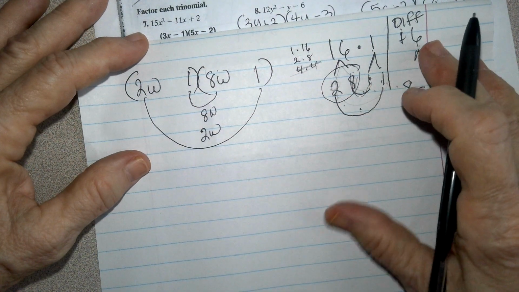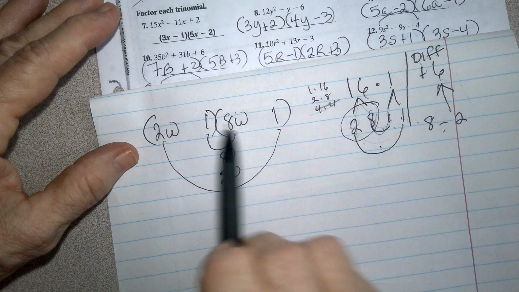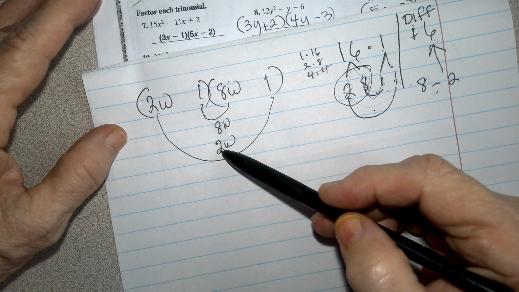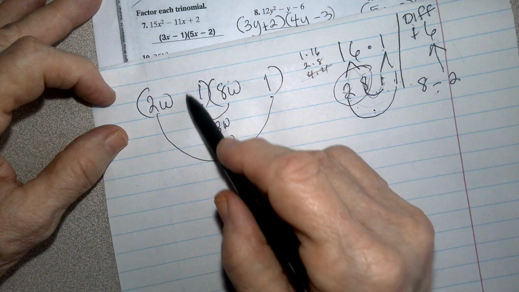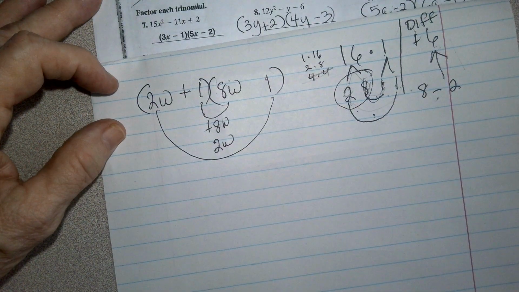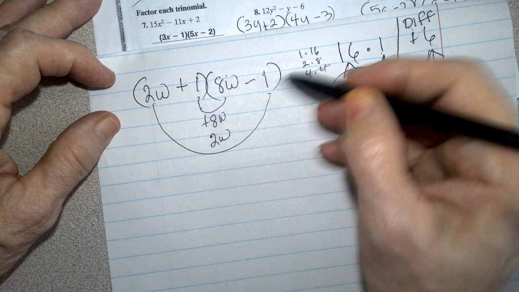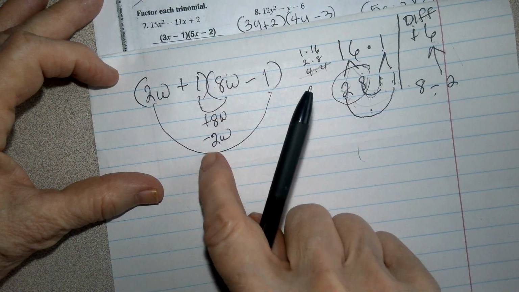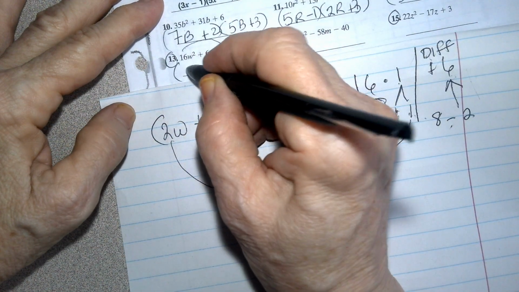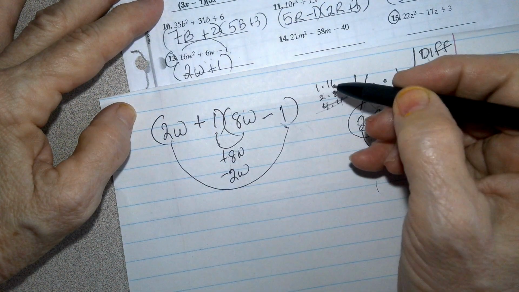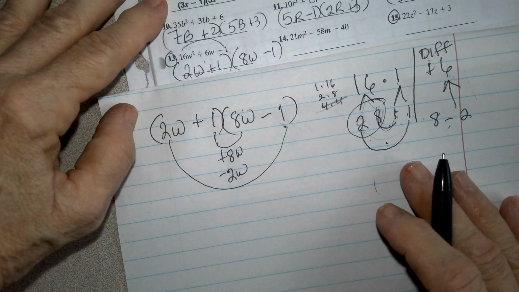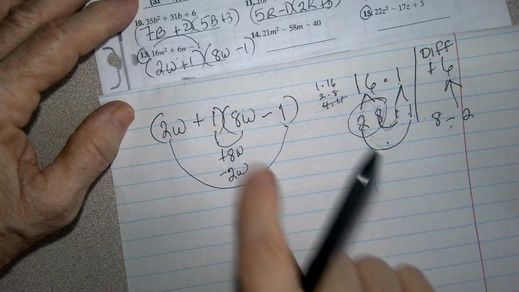And then let's see what we have to have more of. We have to have more positives. So which one of these is going to get the positive? The 8 or the 2? The 8. And let's see what made the 8 were these two. So I can't change the sign in front here, but I can put it right here. And then the other one's going to get the negative. So this one comes to positive, this one comes to negative, and that difference would be our 6. So you should have gotten 2W plus 1, and then 8W minus 1. And you didn't have to do 14, so get that one down.